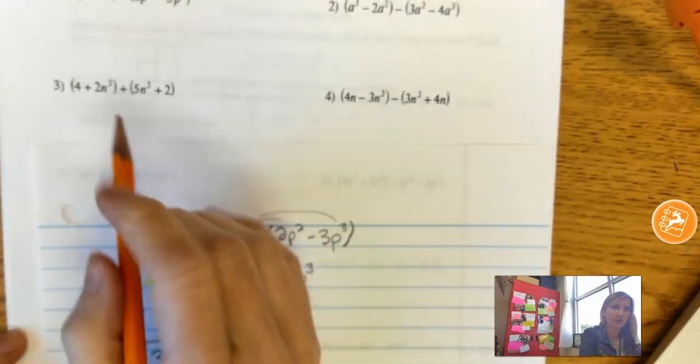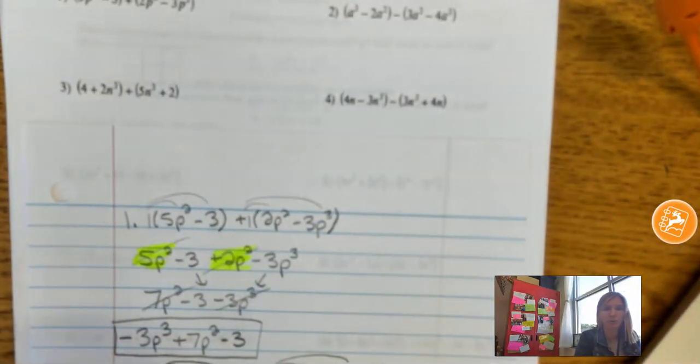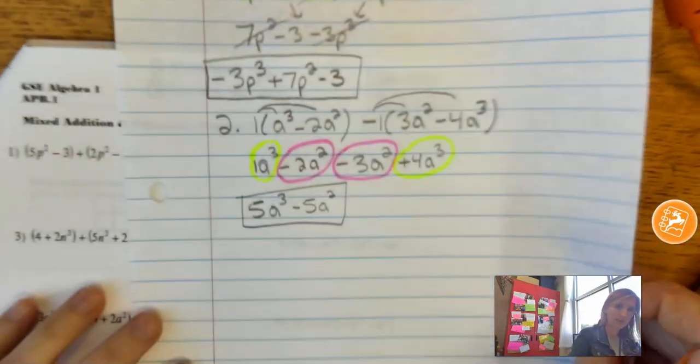I want you to go ahead and try number 3 on your own. Take a minute and work through number 3. Put your answer in the answer box on Edpuzzle, and then we'll do it together. All right, so number 3.